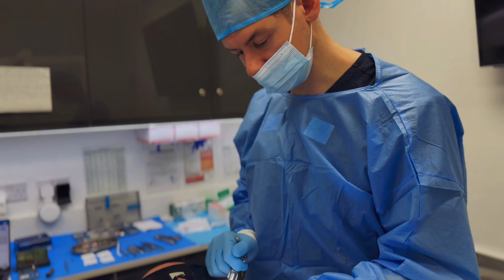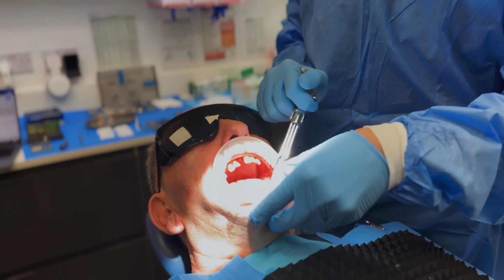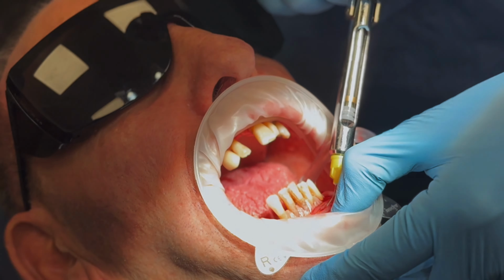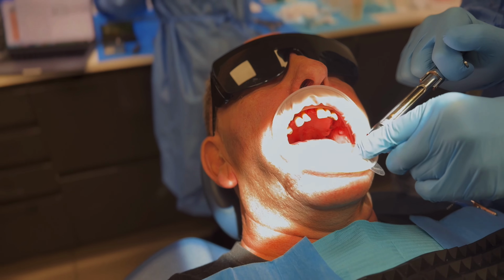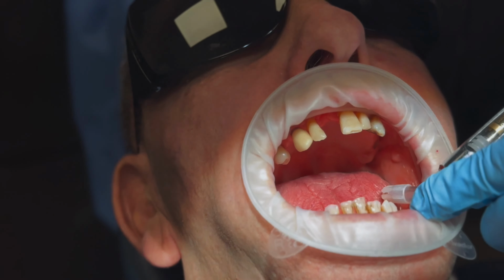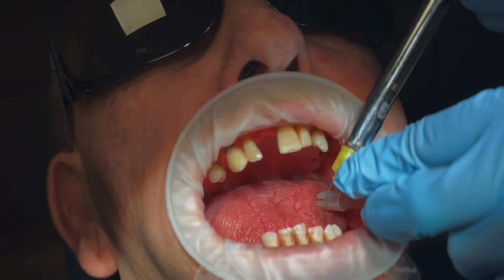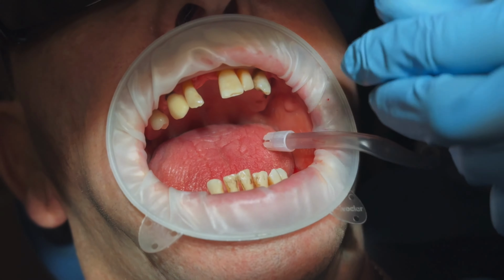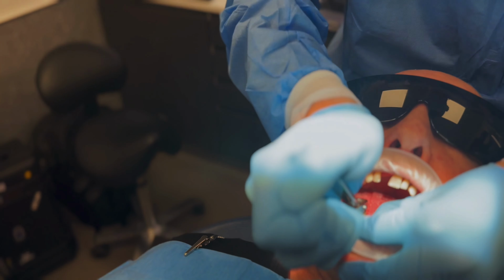So we're just slowly administering an anesthetic, very slowly, so John doesn't feel anything. All good, John? Mm-hmm. To numb up the lingual aspect, we start from the buccal and slowly make our way in between the teeth to numb up the inside, and that's how you can numb it up in a painless way. You feel a little bit of pressure, okay? Mm-hmm.